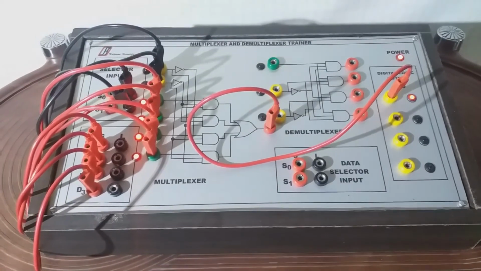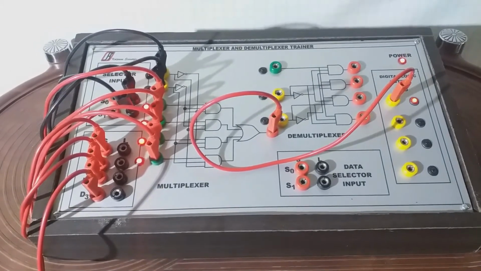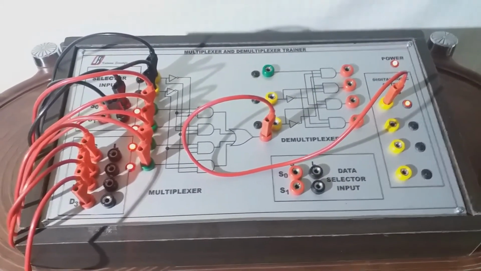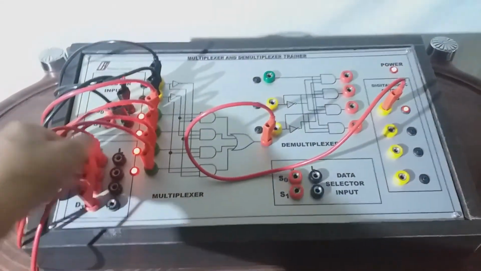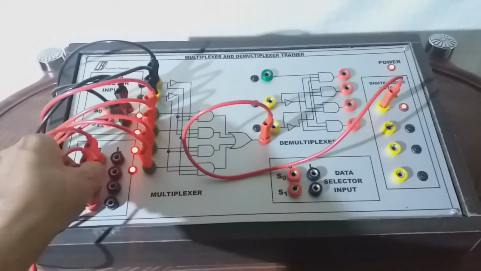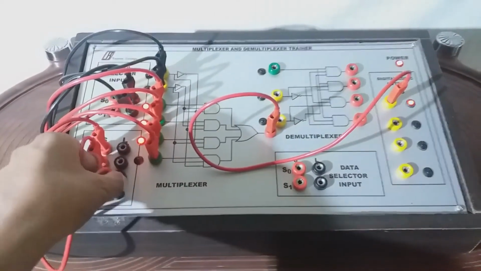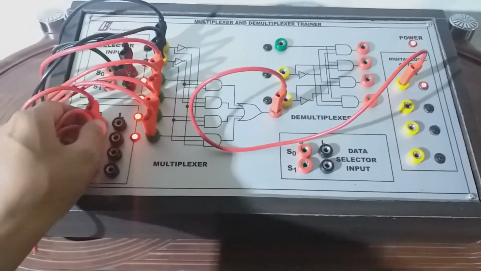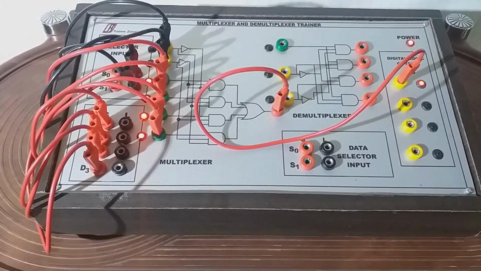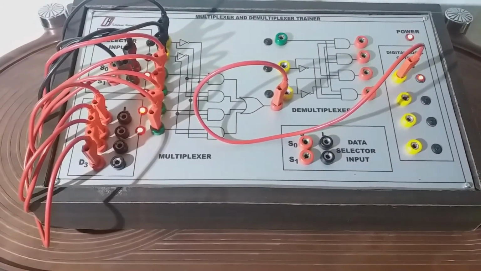To understand this in a better way, we shall keep the D0 data input in its logic high state. As a result, the output of the multiplexer will also be at its logic high state. In this situation, we shall observe that if we change the logic state of any data input other than D0, then the state of the multiplexer output will not change. Hence, we can definitely say that if the two data selector inputs remain in logic low state, then the D0 input will be selected and will be connected to output.